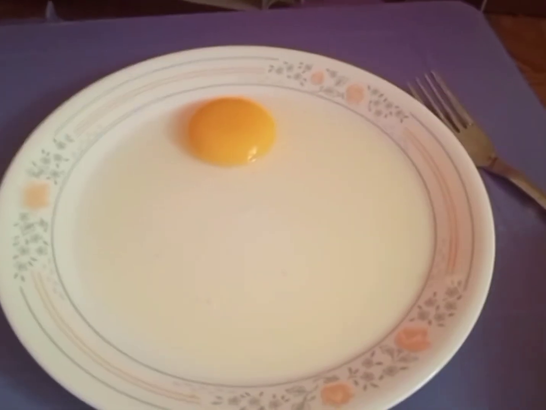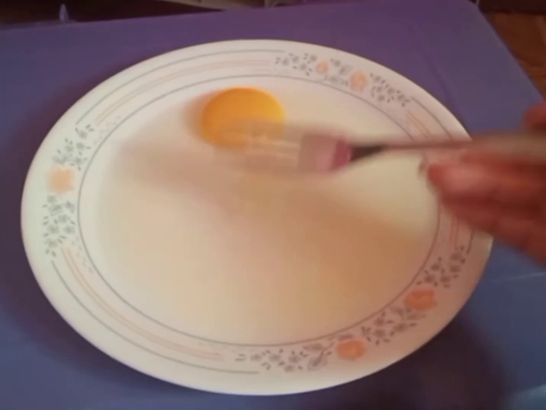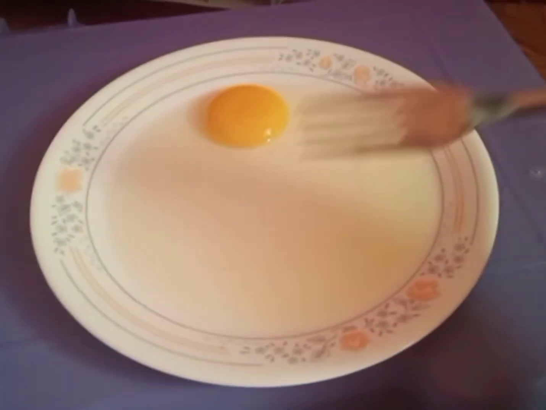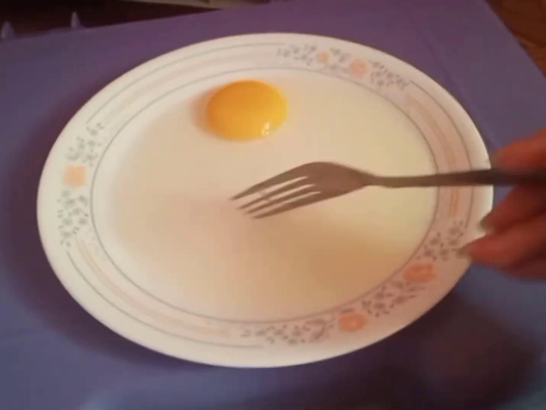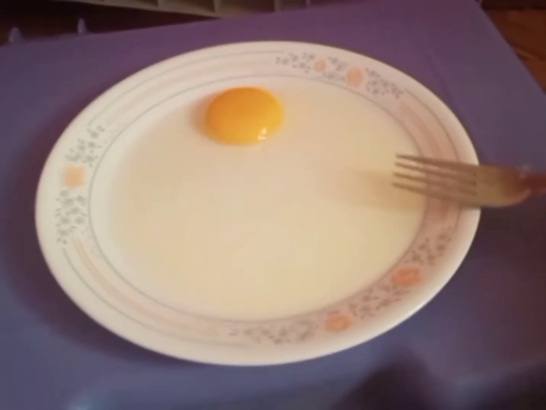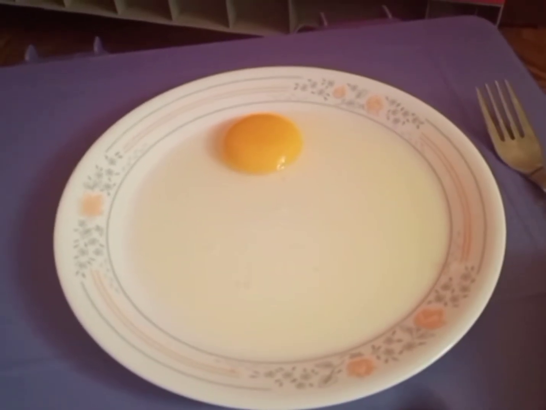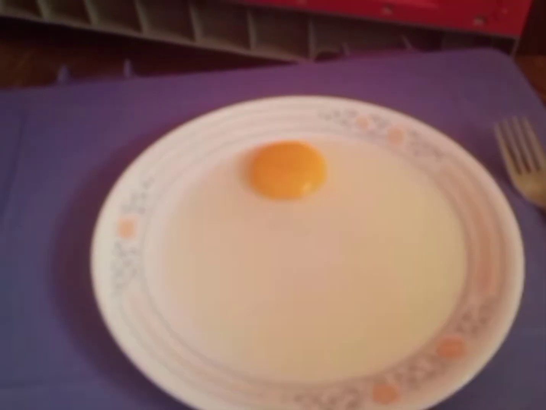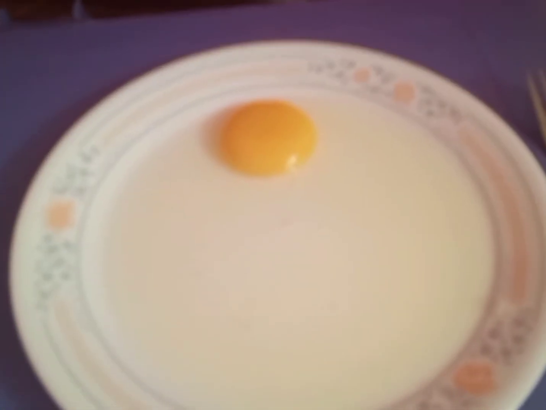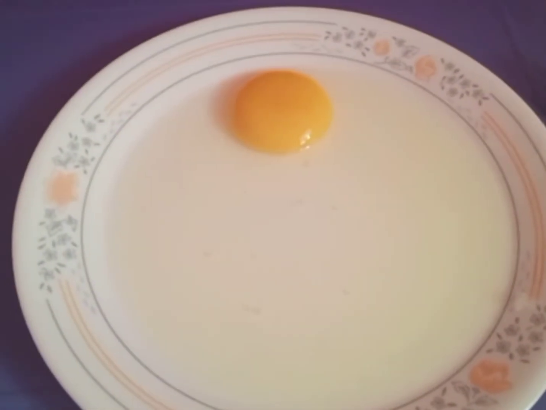So next up is this one. This is an albumin, or what we call an egg white, because it's the one that turns white whenever we cook it. Anyway, we have two kinds of albumin: a thick albumin and a thin albumin. Unfortunately, we don't have a thick albumin. Why? Because the egg that we caught is old.